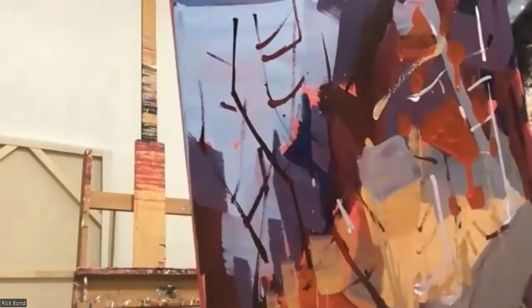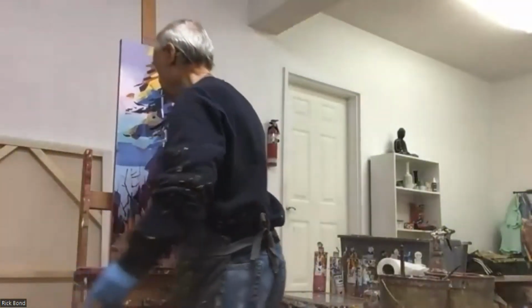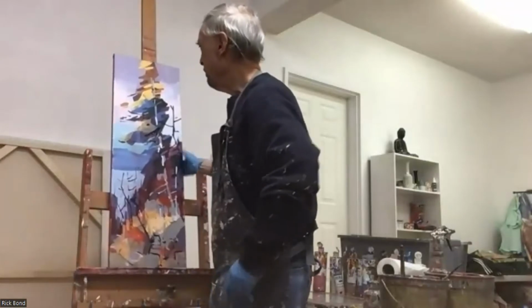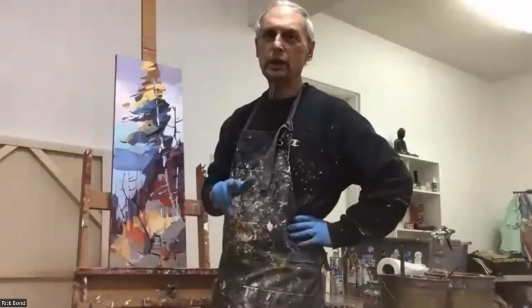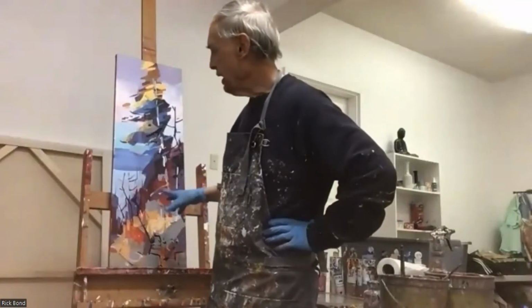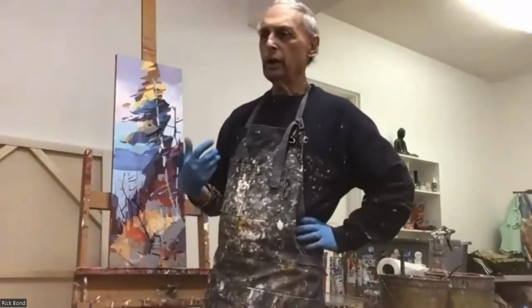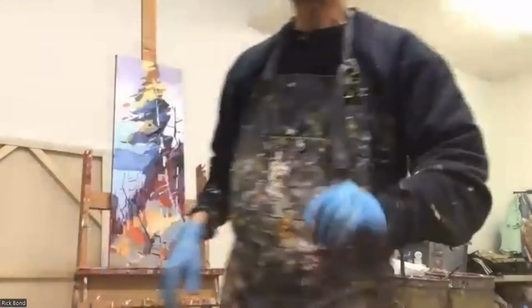Is this when you start to use more of the heavy bodies, Rick, or do you stick with the liquids for this? Actually, that's a good point. At this point in time, the second time around, that's when I would start to consider using some heavy body. I wouldn't have to use heavy body on everything, but this is when the tinting would start to happen.